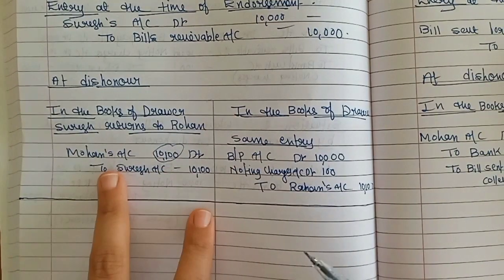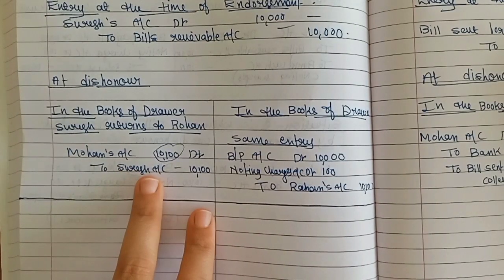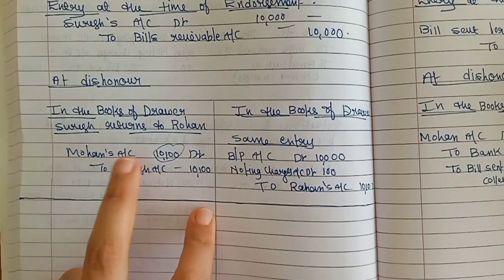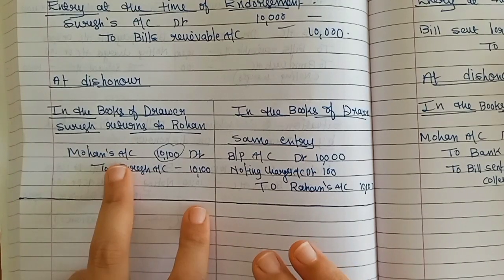Mohan's account is debited again because Mohan has to repay everything. He becomes the debtor again. In all cases we need to debit Mohan's account at the time of dishonor, so remember this. The drawee, Mohan, becomes personally liable, so we debit him.